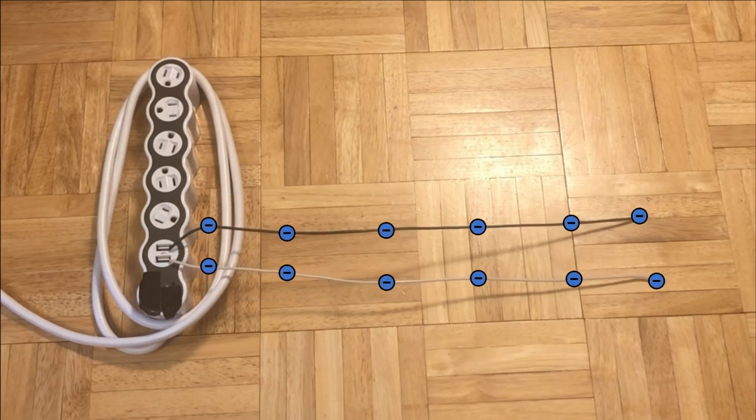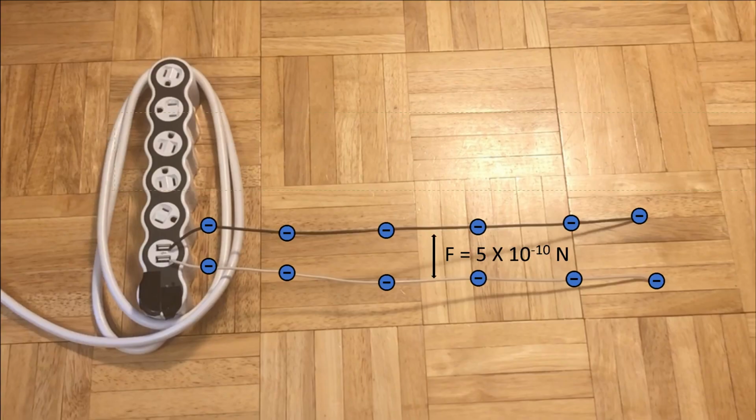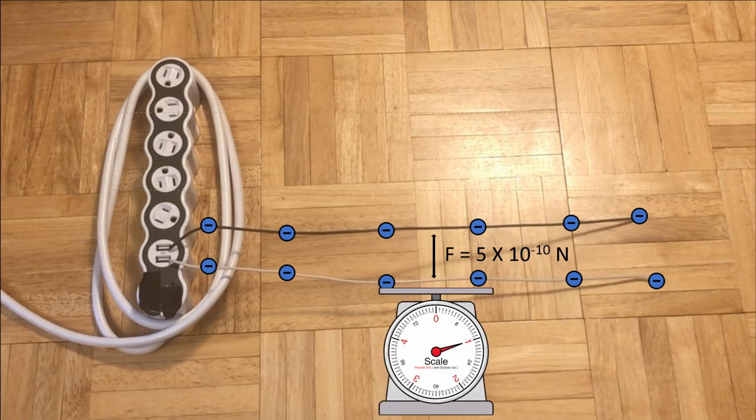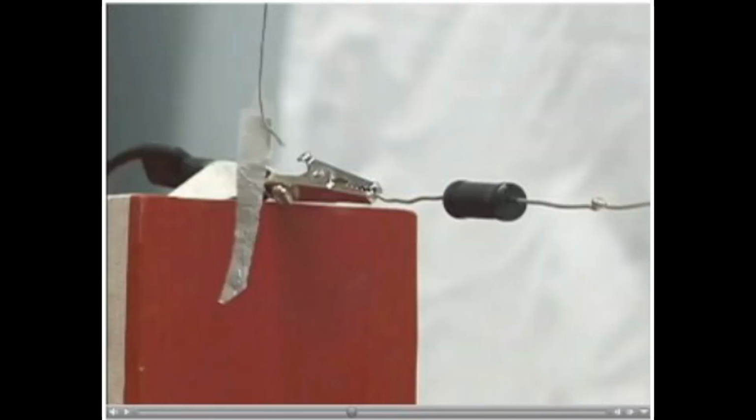The excess electrons in these wires would then push against each other, but with a force of only 5 times 10 to the negative 10 newtons, which is 10,000 times less than the weight of a human hair. You would have to go to some crazy extremes if you wanted to see the electrostatic force from your wires, such as this gentleman who charged his wires up to 10,000 volts and was then just barely able to deflect a piece of aluminum foil.